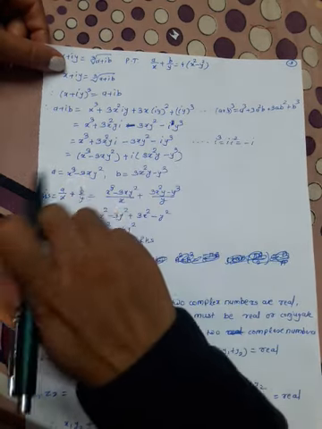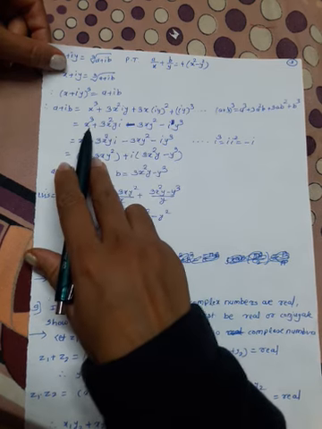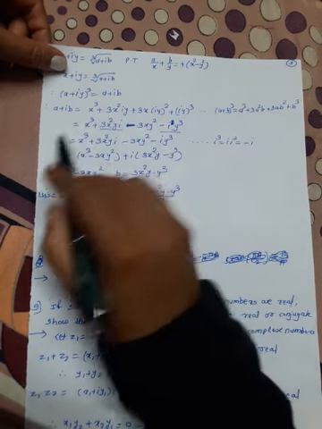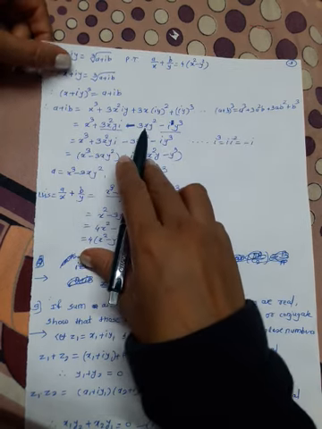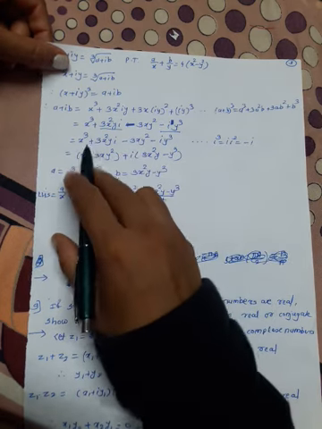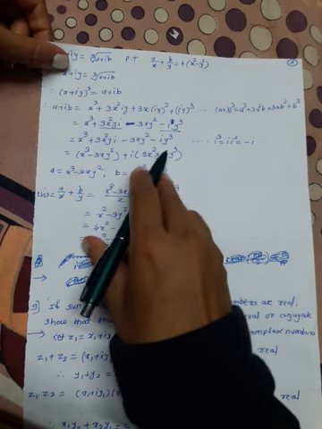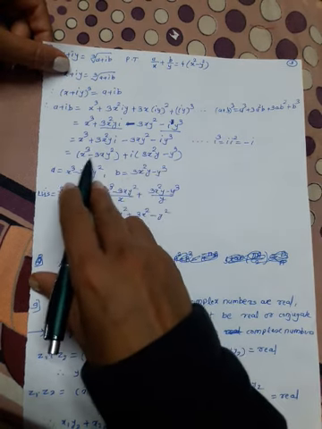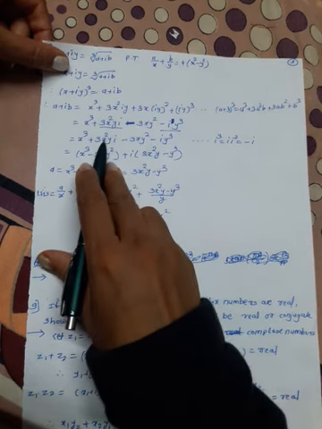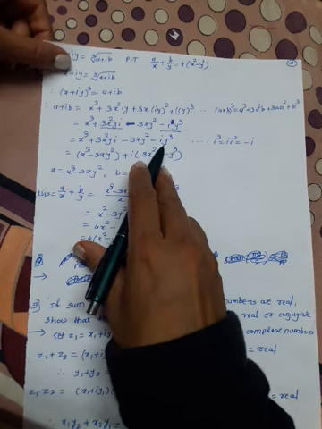Now collect the imaginary and real parts. What is the imaginary part? The part which consists of i, and the part which doesn't contain i is the real part. x³ minus 3xy² is the real part, and the remaining terms consist of i, that's why these two are the imaginary part.